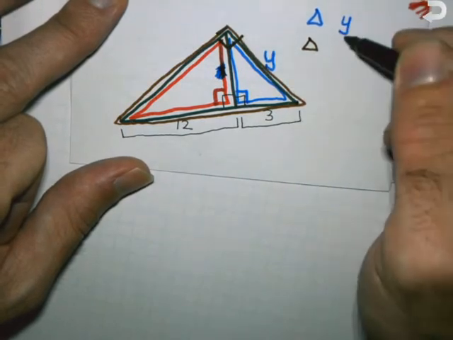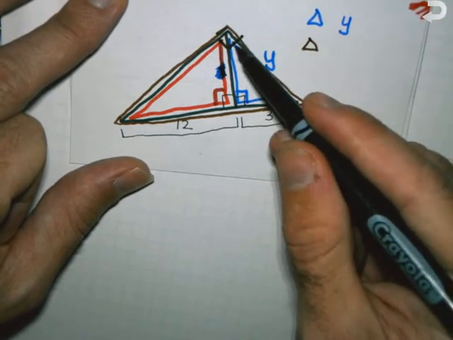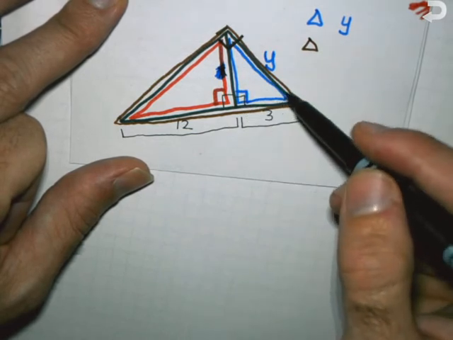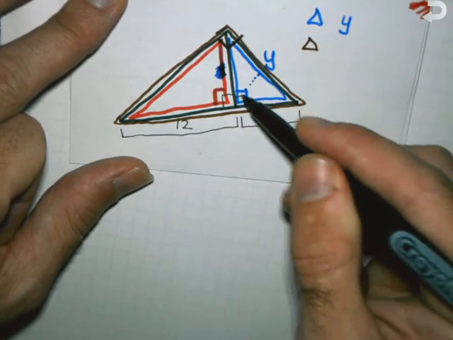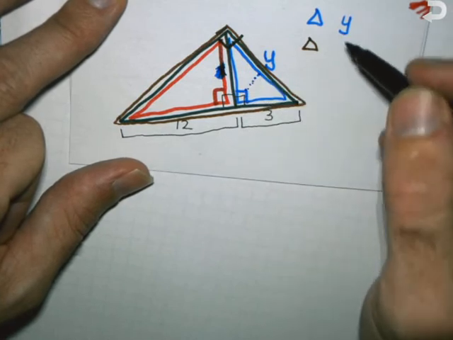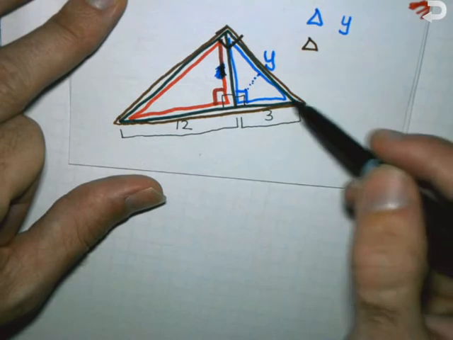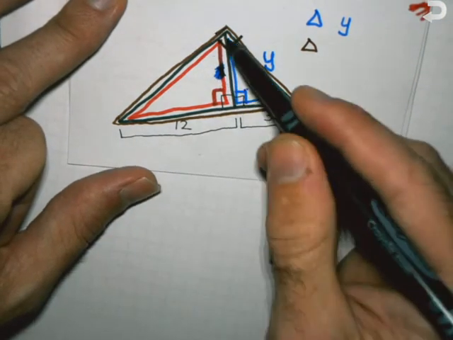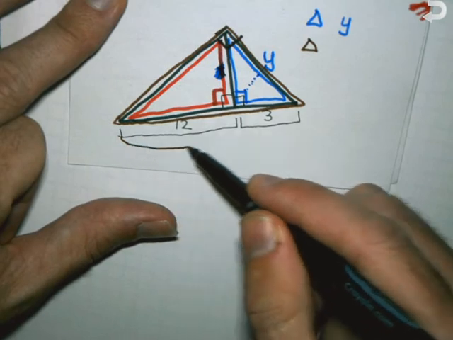It is this whole length. So it's going to be 12 plus 3, or 15. So the hypotenuse of the brown triangle is 15.